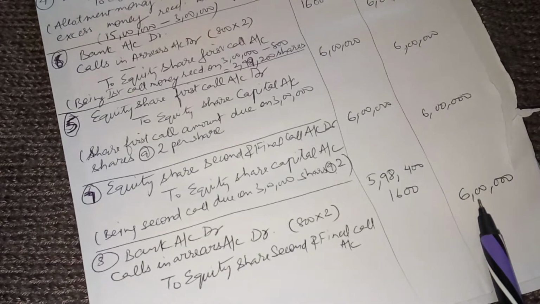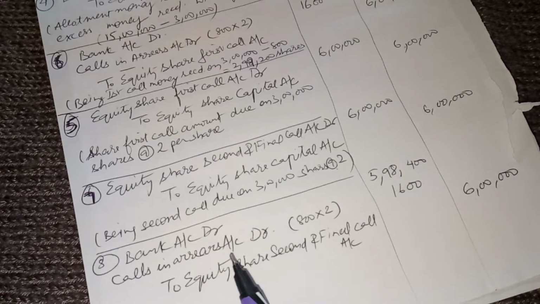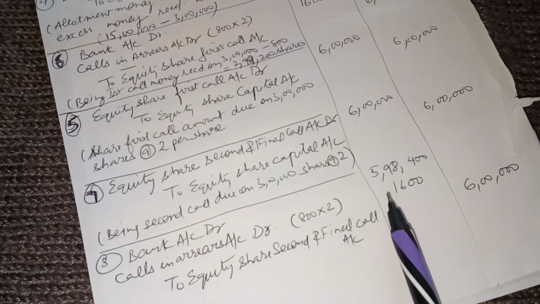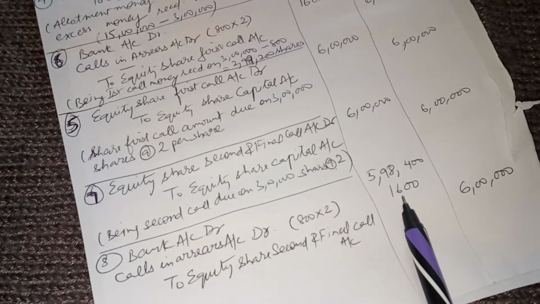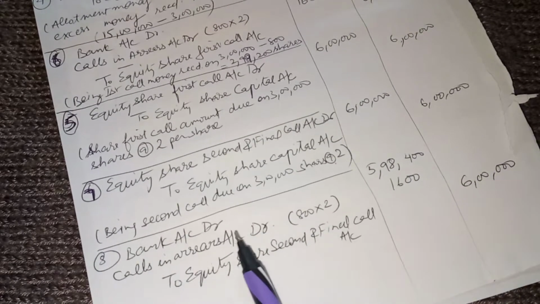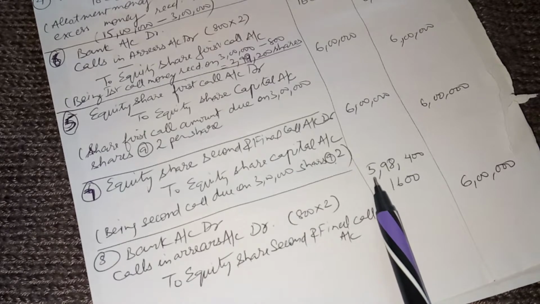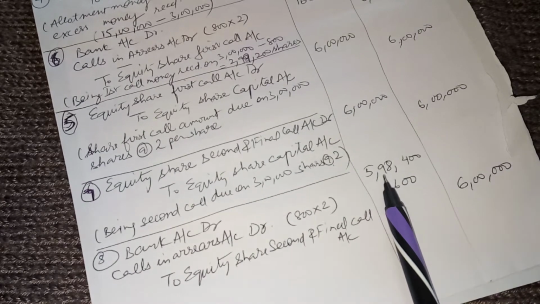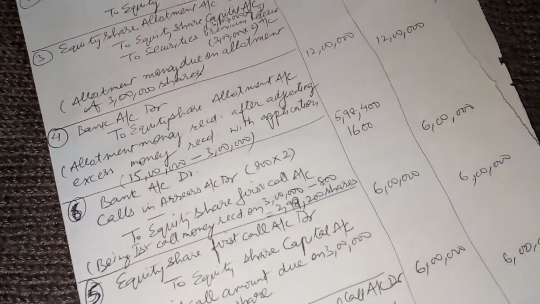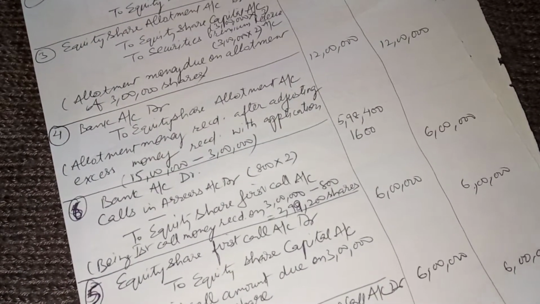Credit of 6 lakh will be given, and then in calls in arrears, 800 shares into 2, that is 1600, will be debited, and the balance, 6 lakh minus 1600, 5,98,400, will be debited to the bank account. So up to here the entries are there.